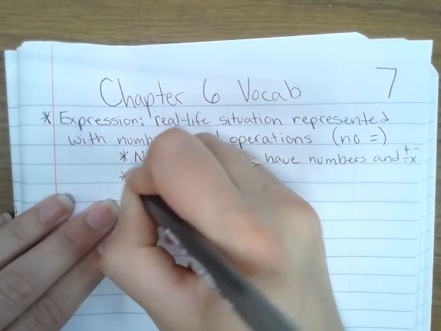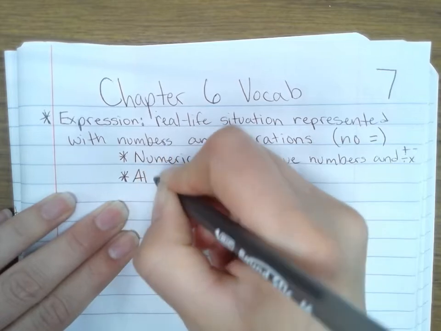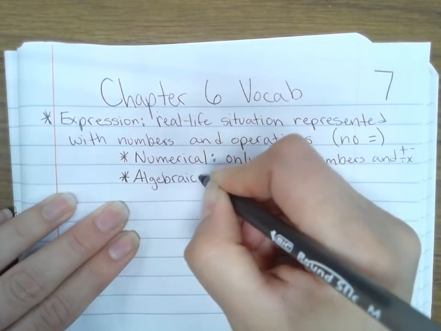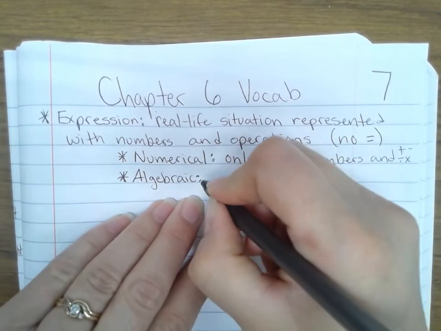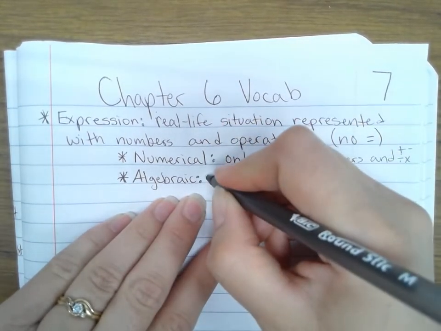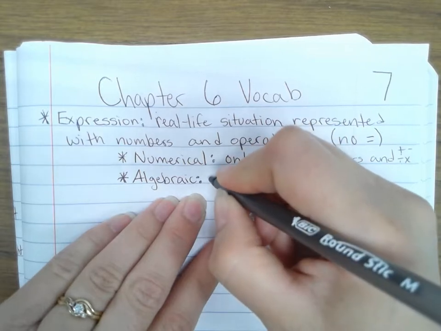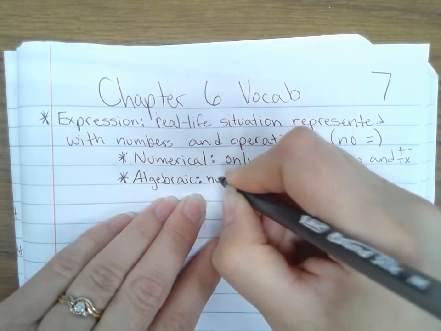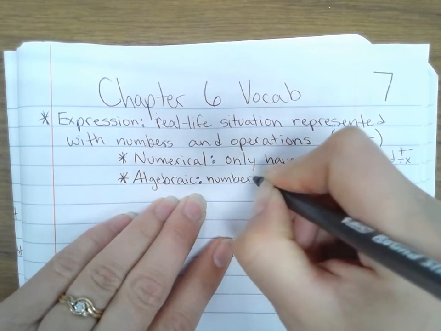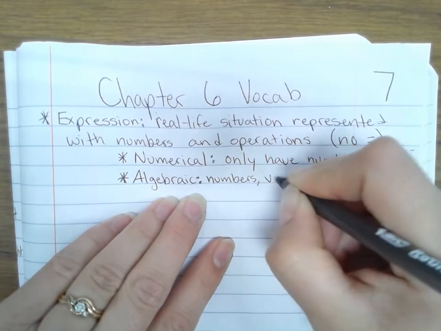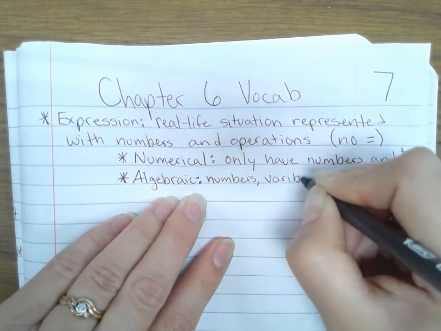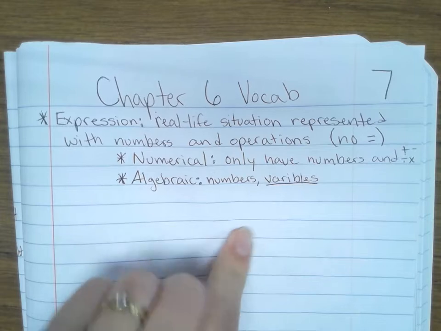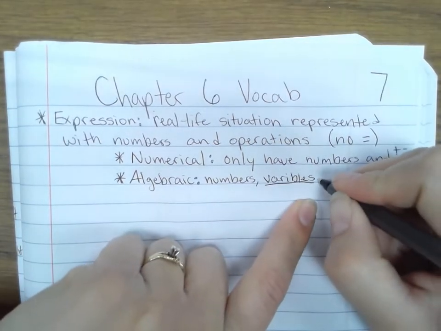And the other one we have is algebraic. And it has numbers, variables, and operations. Let's underline variables because that's what makes the difference here. Algebraic means there's something in there unknown.